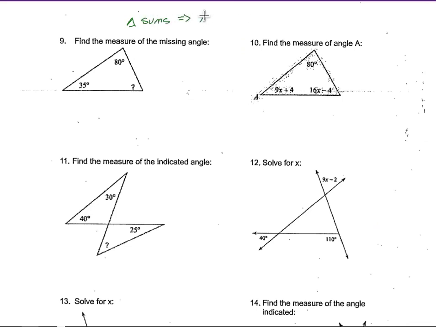For number 9, we want to find the measure of the missing angle. All 3 of these have to add up to 180 degrees. That's the triangle sum theorem. So 80 and 35 is 115. It takes another 65 degrees to get 180.